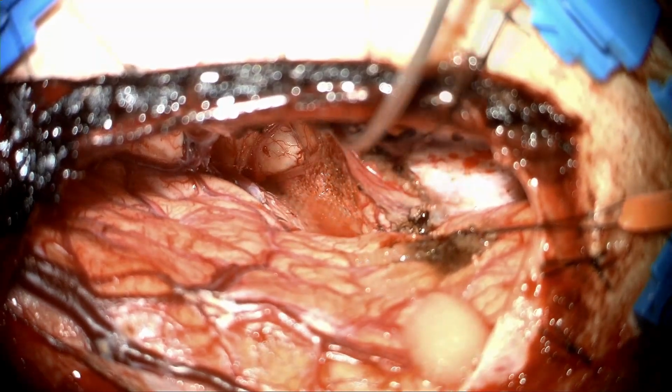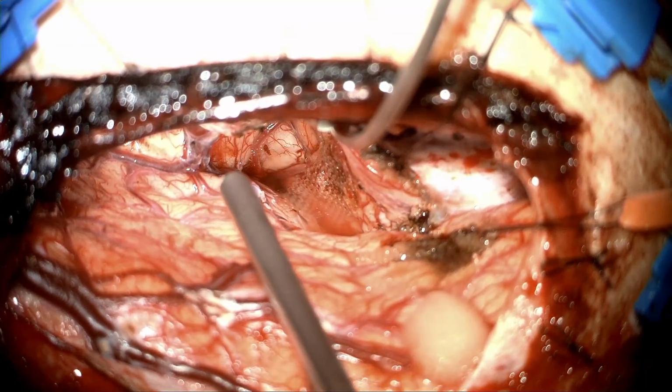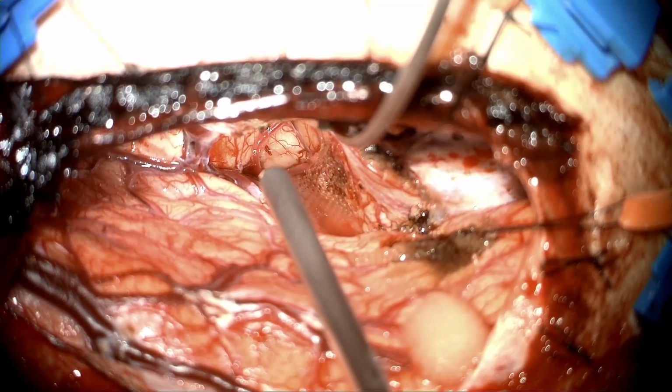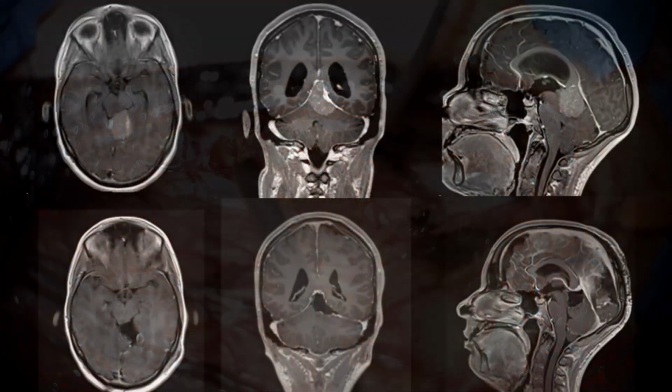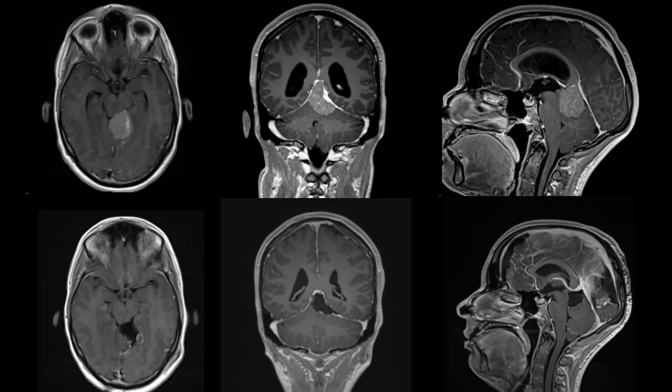We resected the implantation base of the tumor, therefore a Simpson grade 1 was achieved. Pre-op symptoms improved, and the patient was discharged without further deficits.